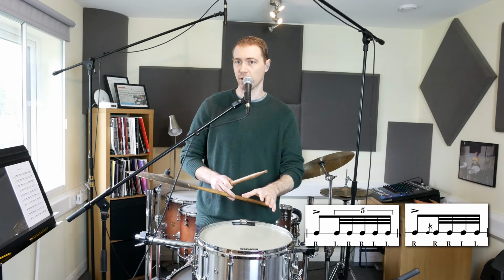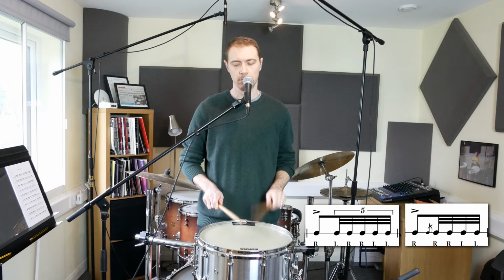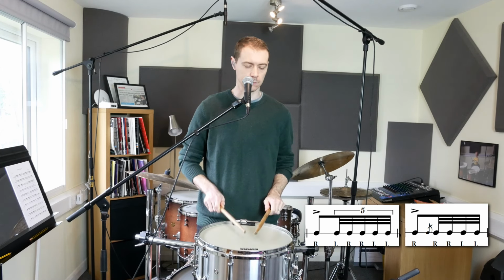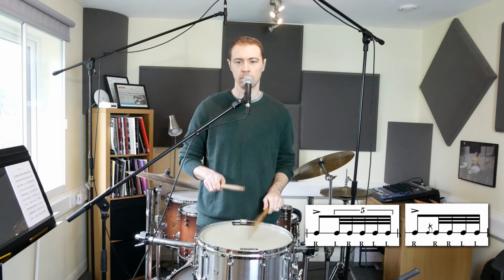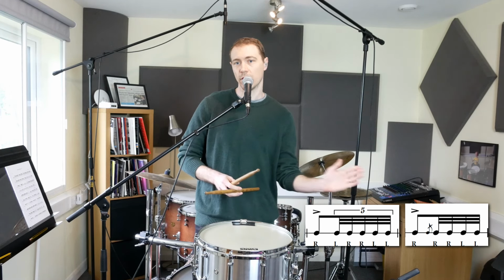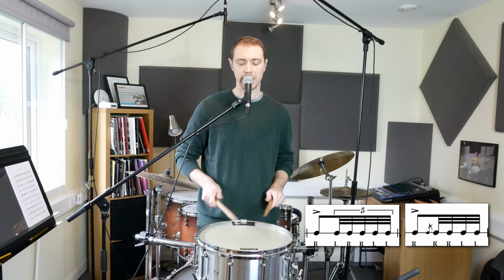Notice in this example with the quintuplet, all 5 of those remaining strokes can be heard evenly. With the flam, they can't. One of those strokes becomes a flam followed by 4 32nd notes.